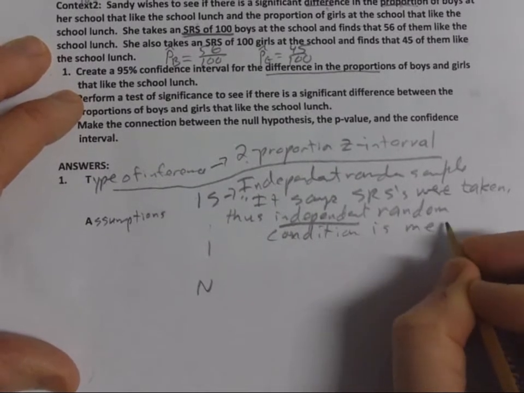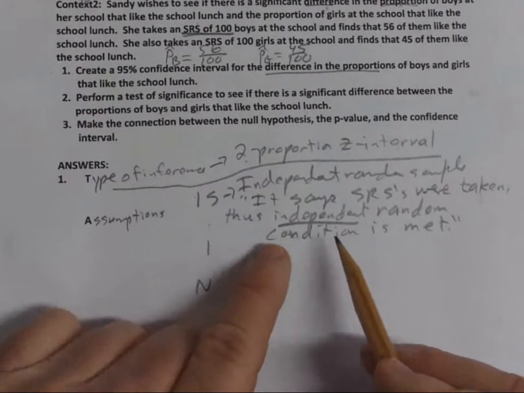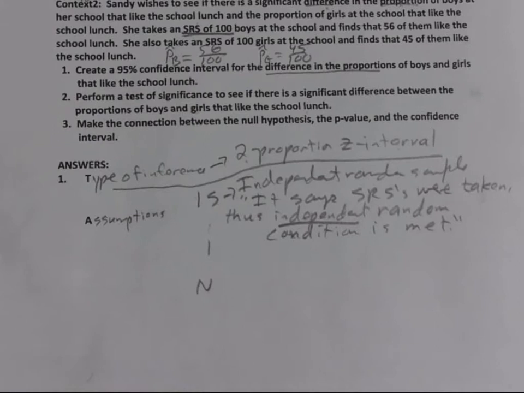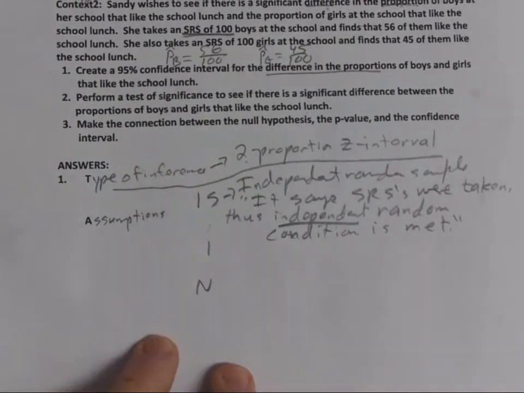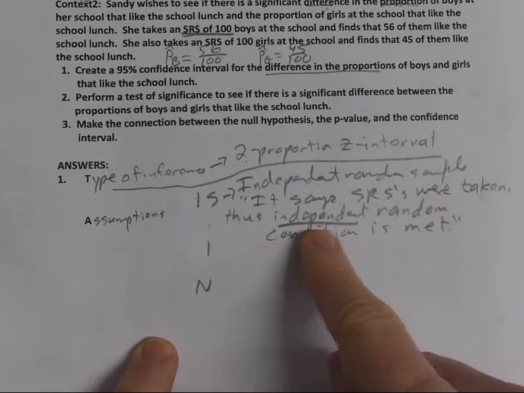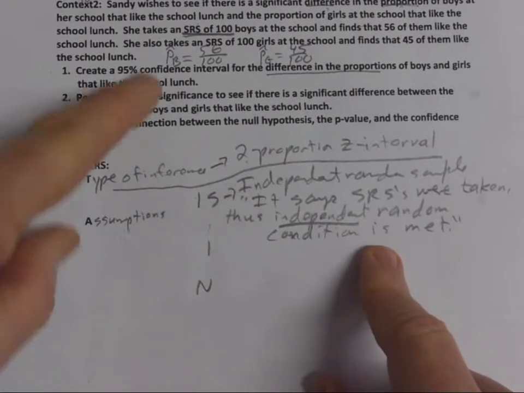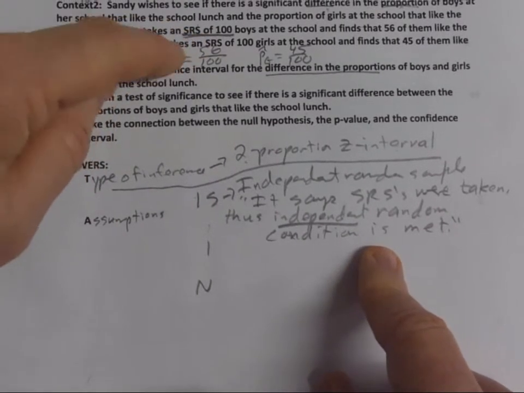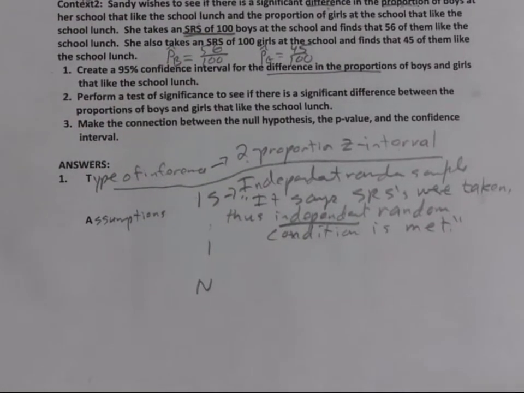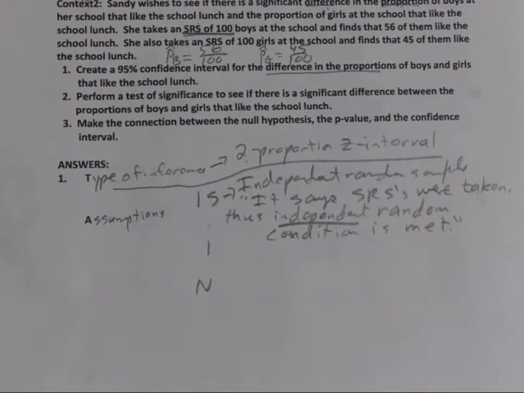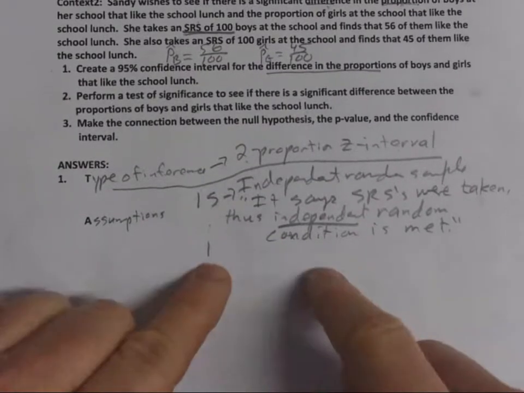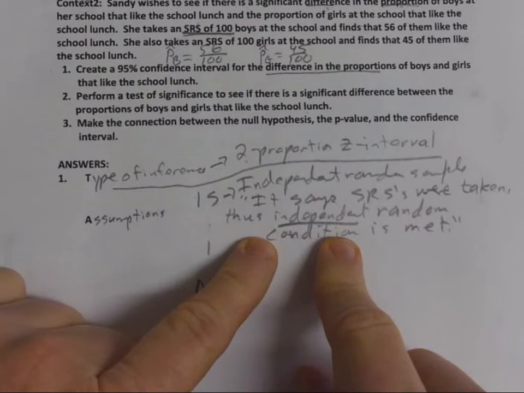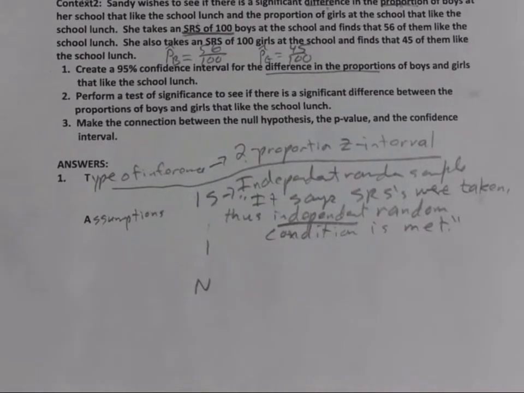A couple years ago, I had to grade one of these, and if you did not say independent random, you got at best partially correct for all of your assumptions. You have to say independent random samples if it's a two-sample situation. Definitely less than half of the people did that. Most everybody would say random, but you have to say independent random right there, not just independent.